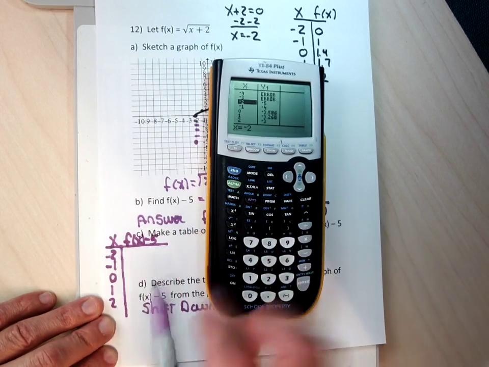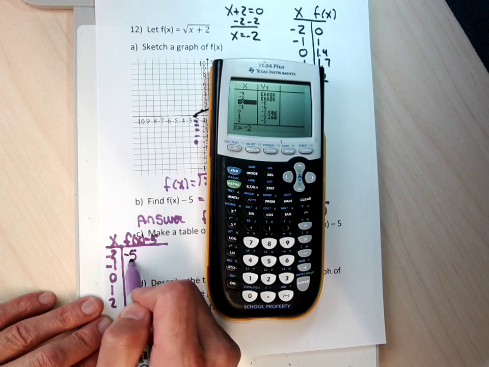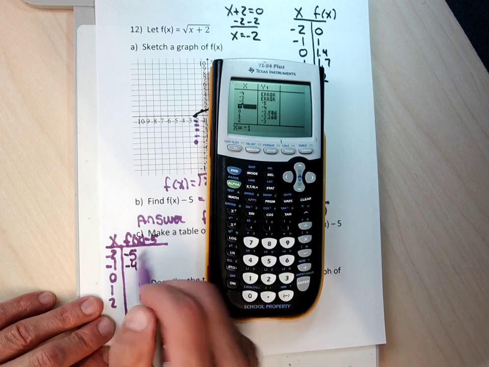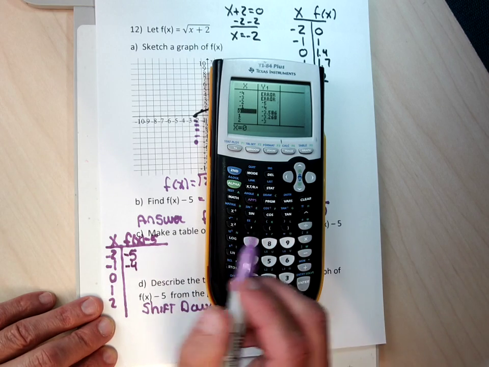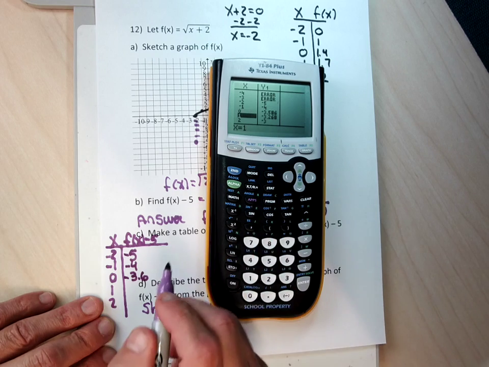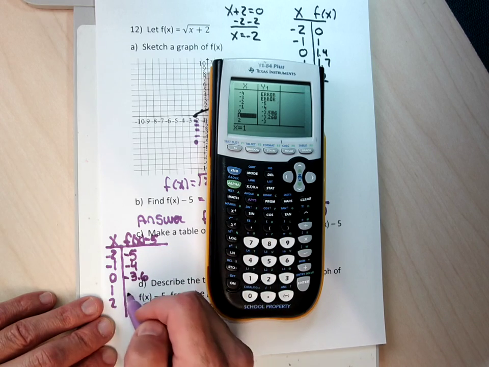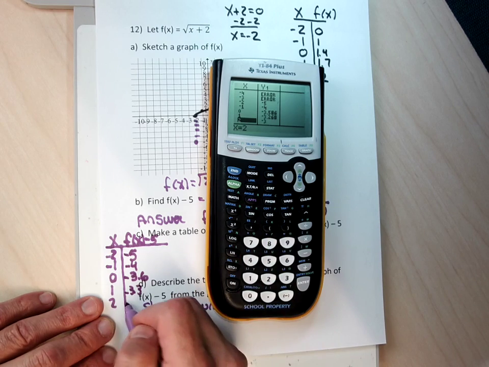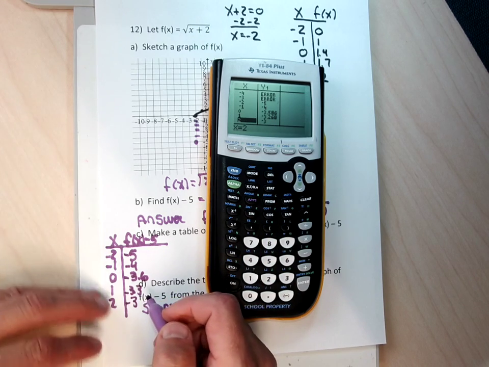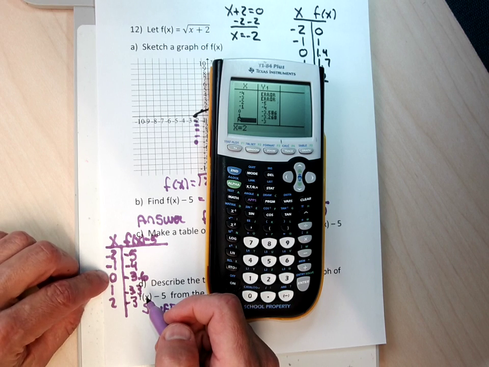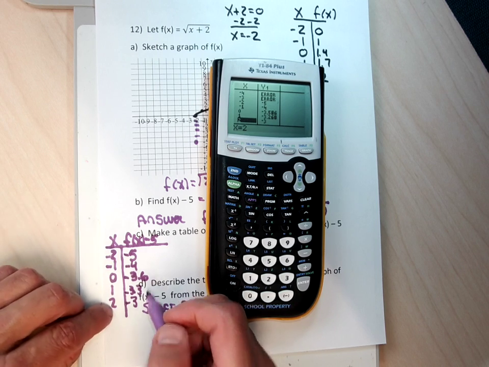and then second table. Next to negative 2 I see negative 5, next to negative 1 I see negative 4, next to 0 I see negative 3.6, next to 1 that rounds to negative 3.3, and next to 2 it rounds to exactly negative 3. So negative 2, negative 5; negative 1, negative 4; 0, negative 3.6; 1, negative 3.3; 2, negative 3.